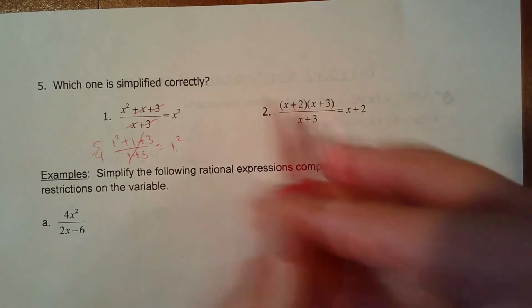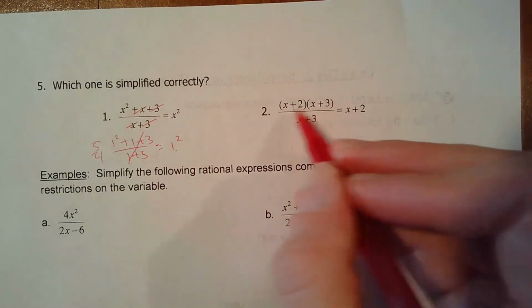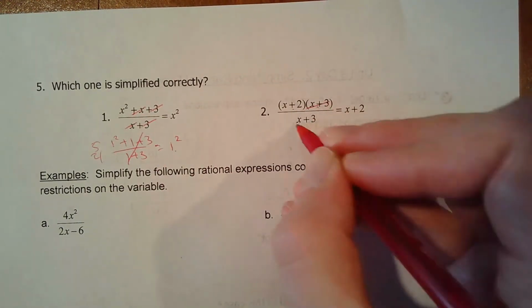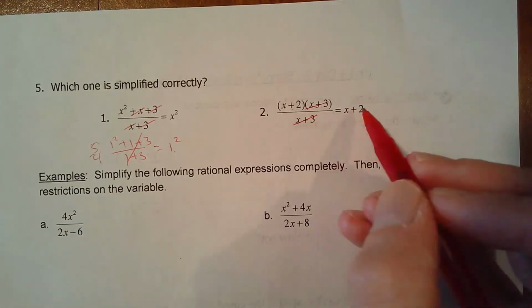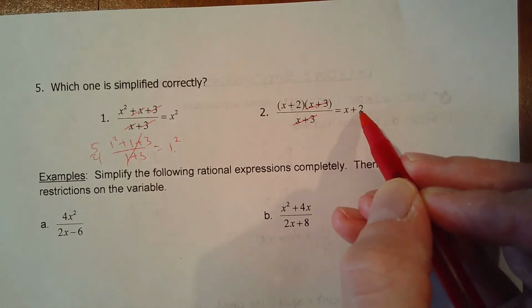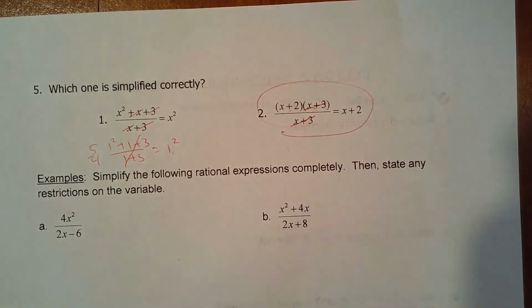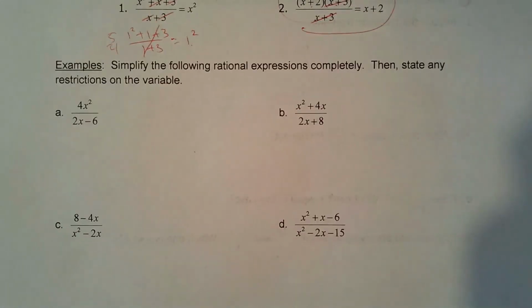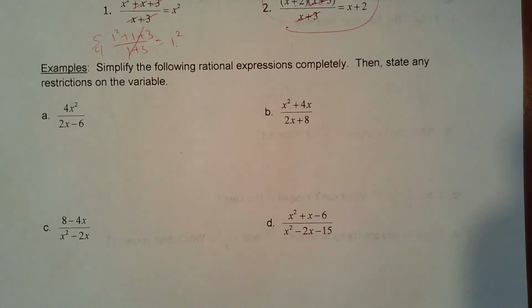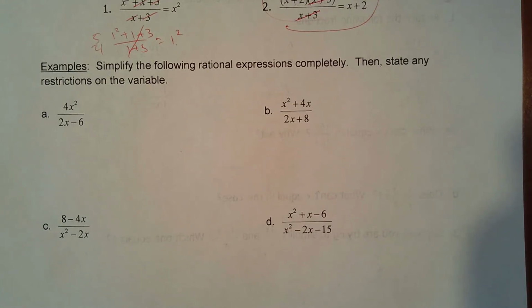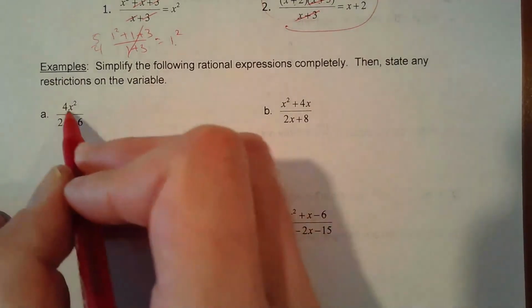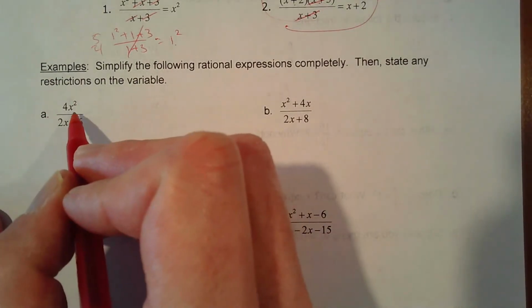Over here, this is factored. This is not factored. So somebody factored it. Now, x plus 3 and x plus 3, those can cancel, and you get x plus 2 equals x plus 2, and that is correct. So this one is true. So this is one that's factored correctly. The difference on the back here is you have to do the factoring yourself. If you remember from the quadratic unit, we did a ton of factoring. Try to get yourself back into that frame of mind of factoring everything. So here, don't start canceling until everything's factored.